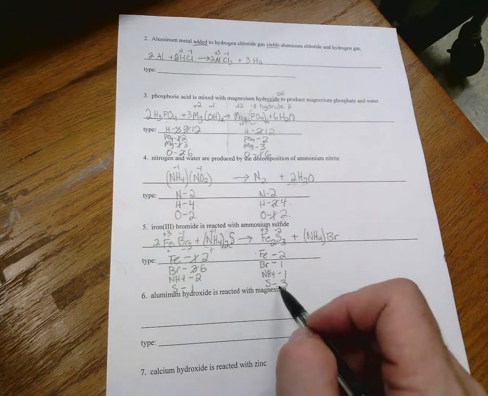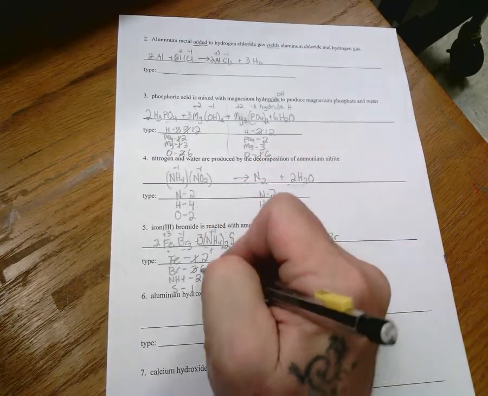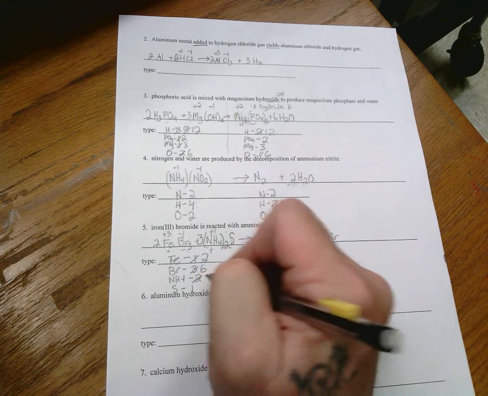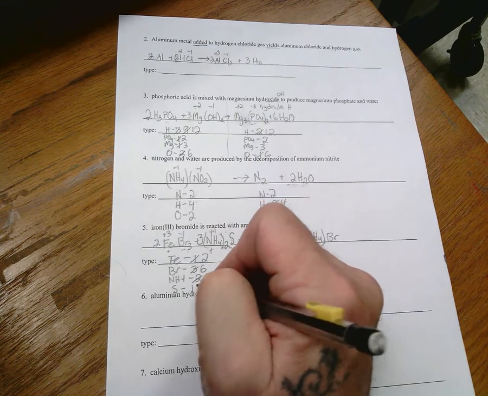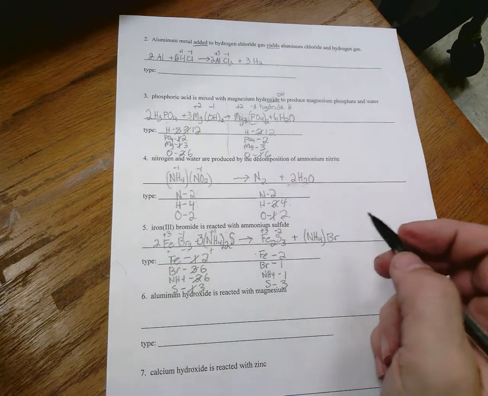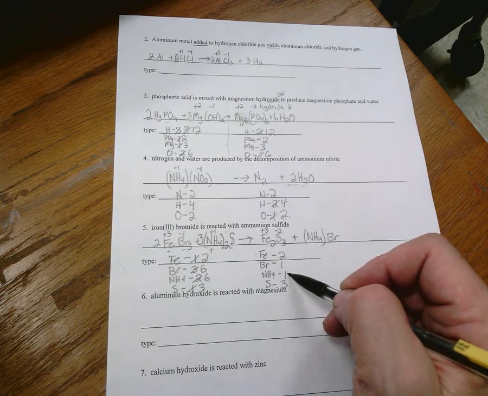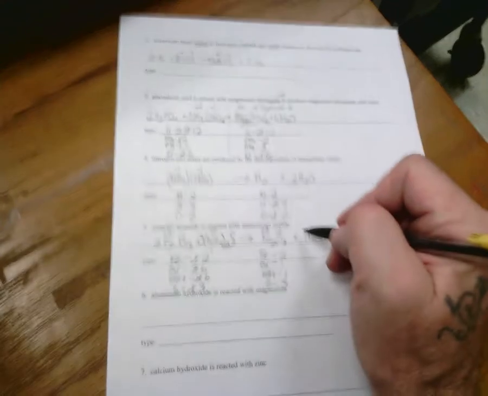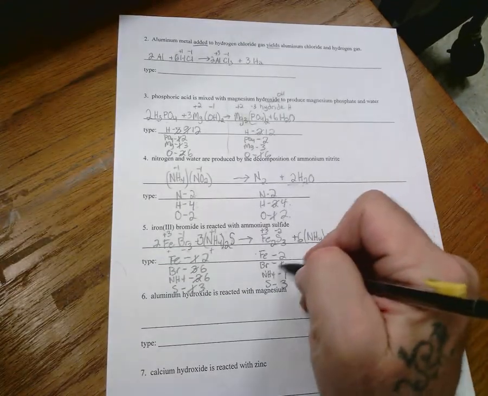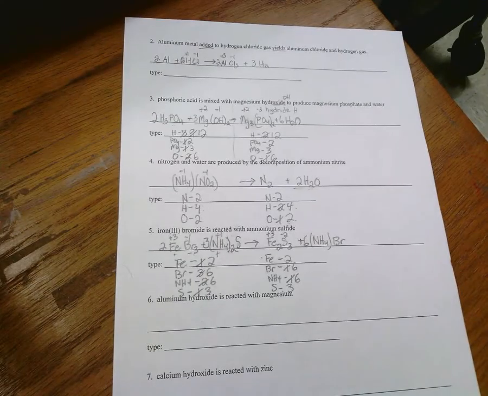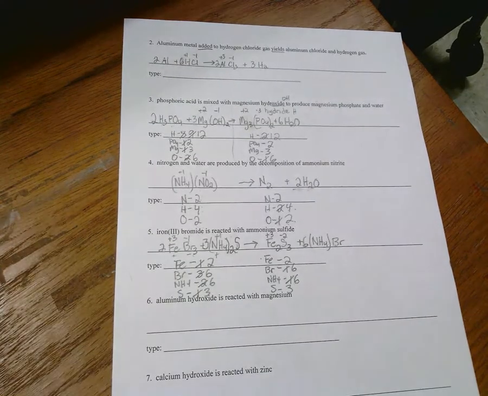And let's fix sulfurs next. So I'm going to put a 3 out here, and that gives me 6 of these and 3 of these. And it seems like I now need to fix bromines and NH4s, and what I need is a 6 right here, and that gives me 6 of each. And I am done. That is balanced. Balancing shouldn't be tripping y'all up anymore.